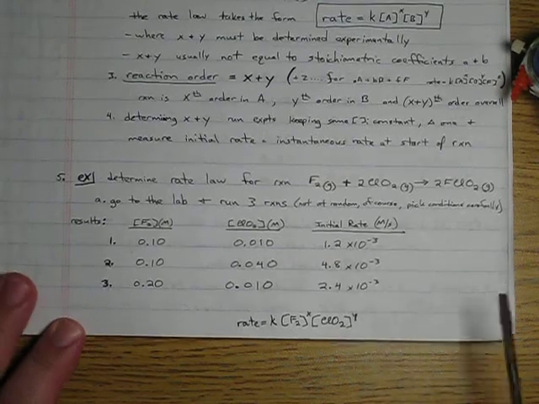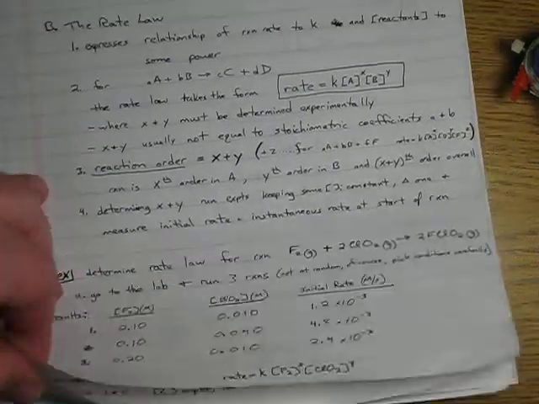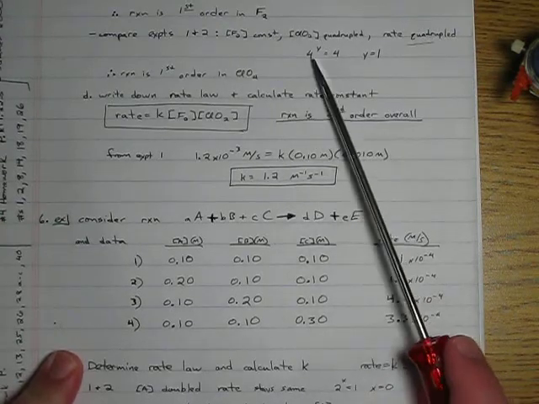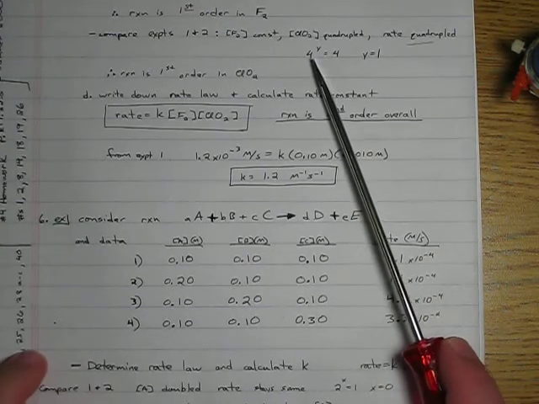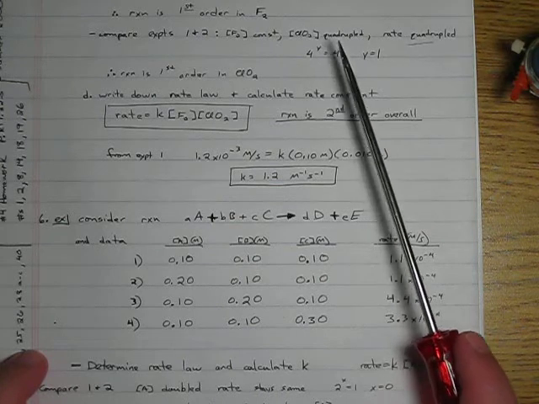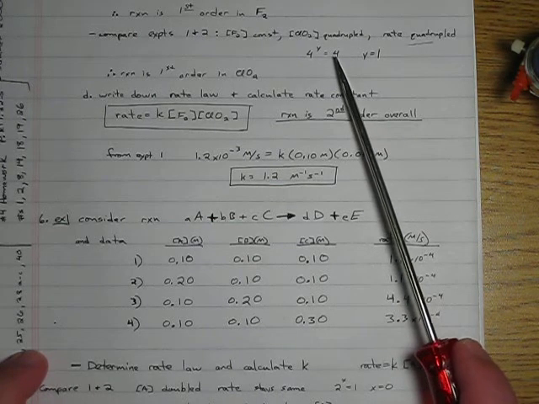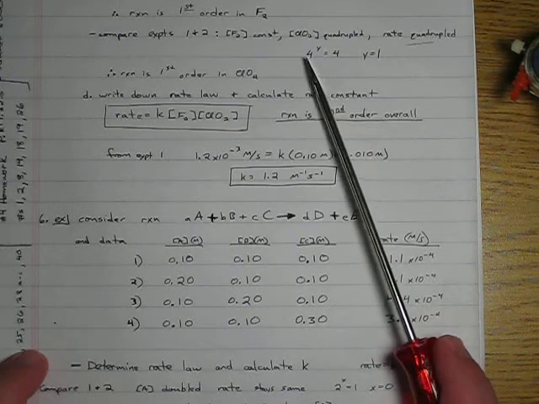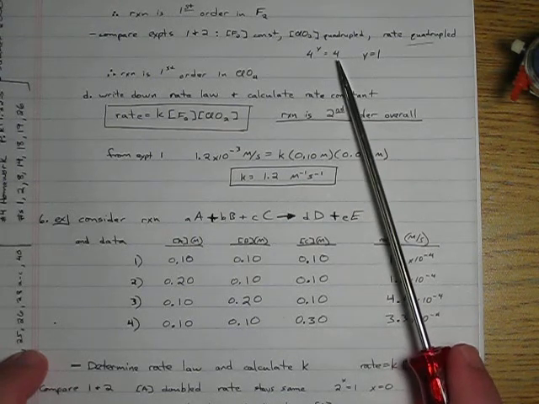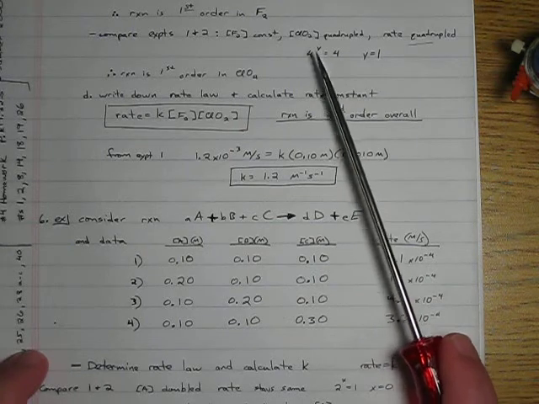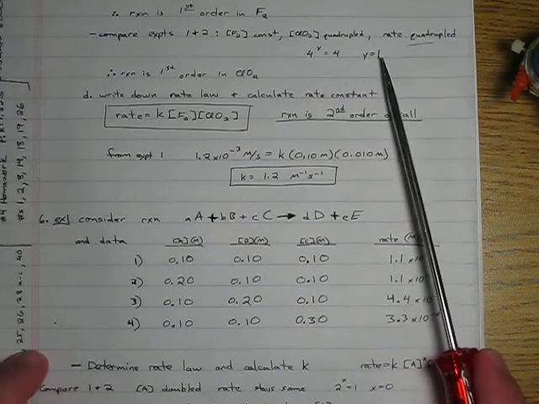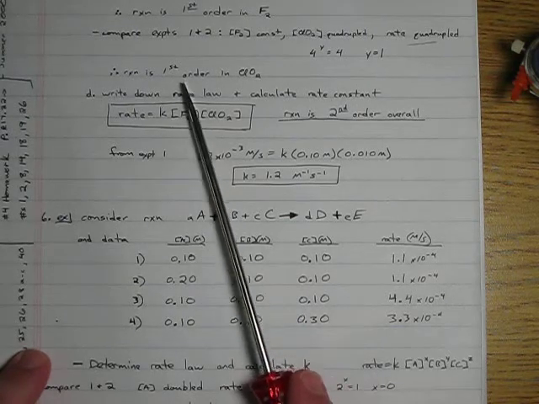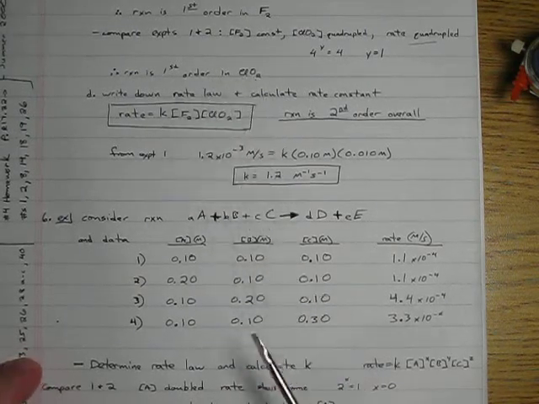It also got multiplied by 4, which means that multiplying the concentration of ClO2 by 4, 4 to the y equals what we multiplied the rate by. 4 to the y is 4, y is 1. So now we see this reaction is first order in ClO2 also.